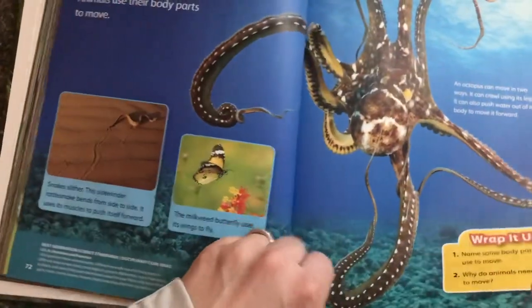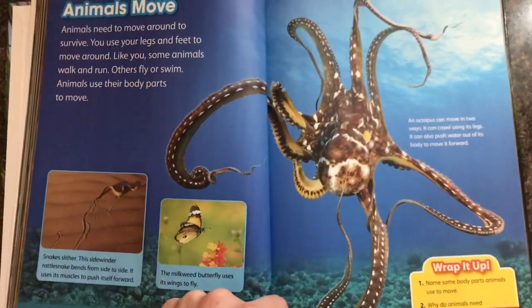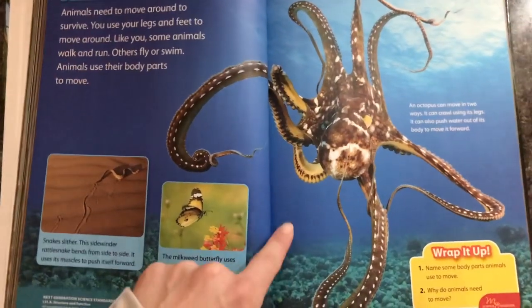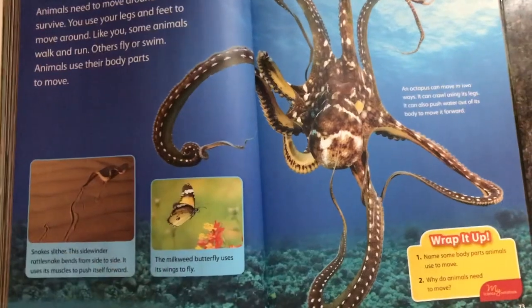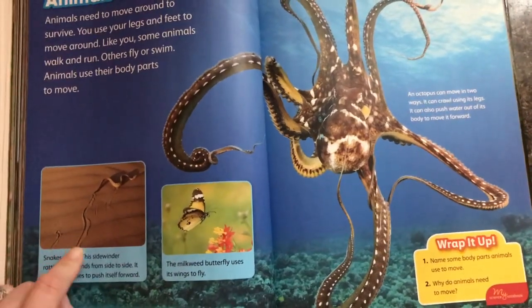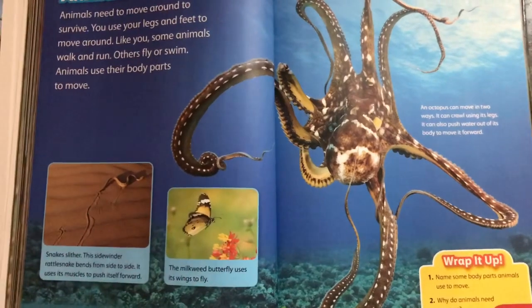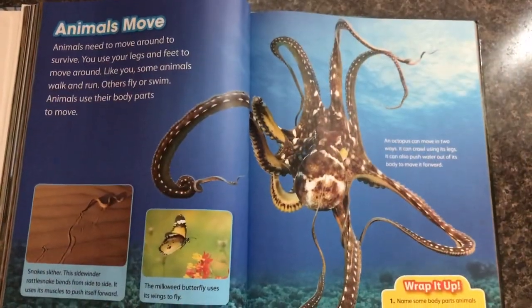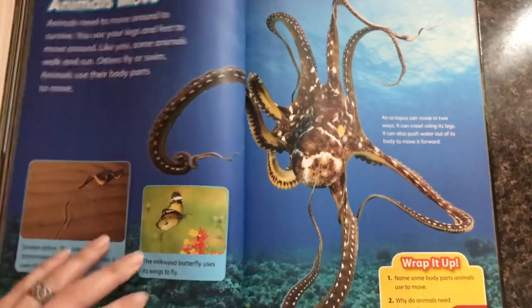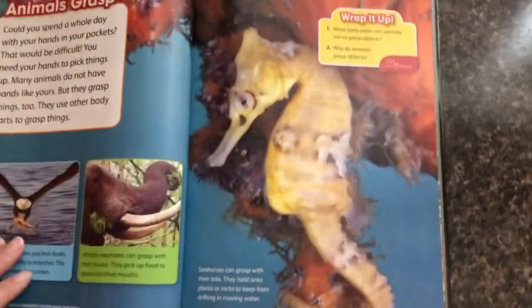All right. So that is how animals move. Not all animals are going to walk like we do. Some might crawl, some might fly. You know what other way we didn't look at? That wasn't on here? I don't think we've seen a picture so far of this animal yet.